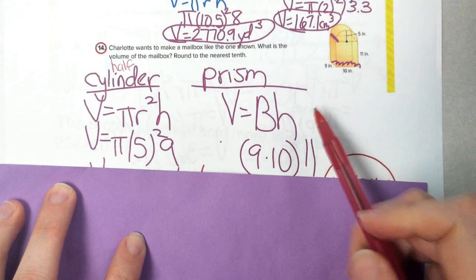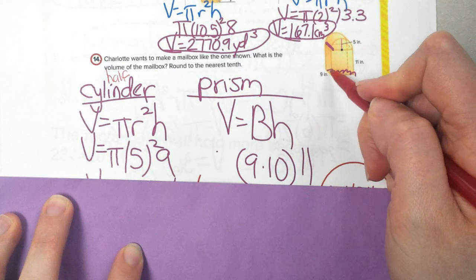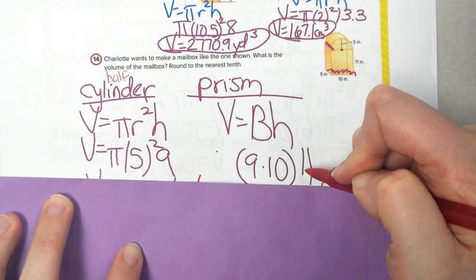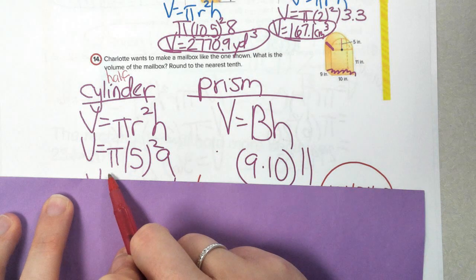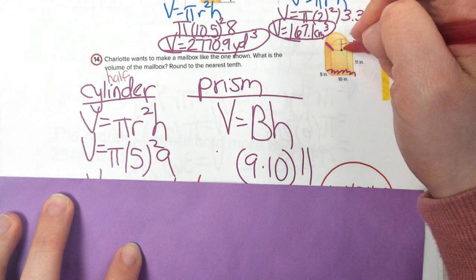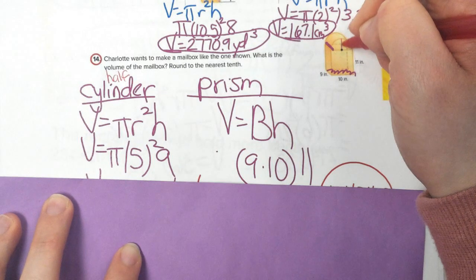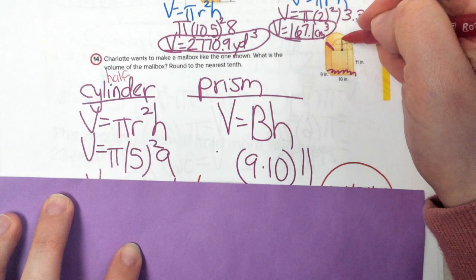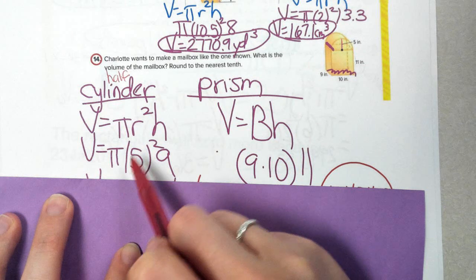I start filling my numbers in. So for this prism, my base at the bottom here was 9 by 10. The height was 11. For this one, my pi and then my r here, they gave us halfway across the circle, because remember we only have half of the cylinder, so halfway across the circle is 5, so 5 squared.